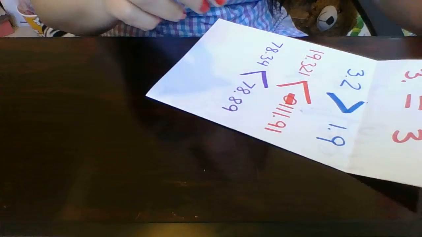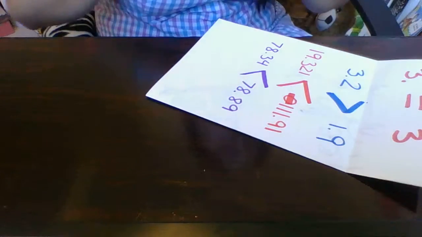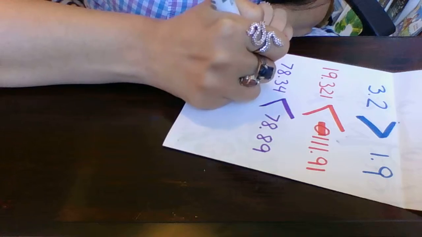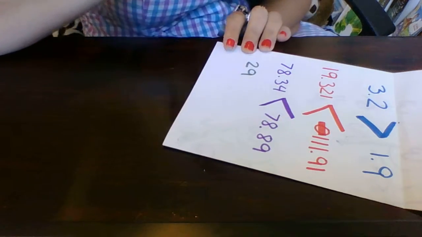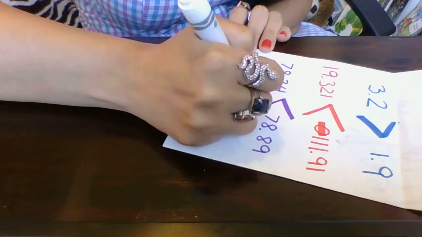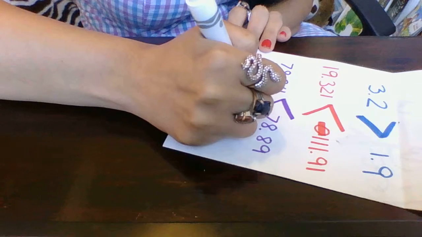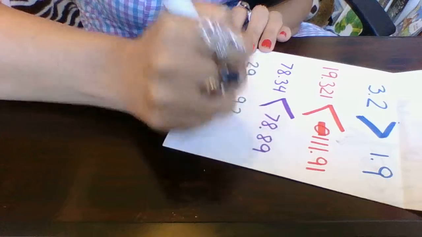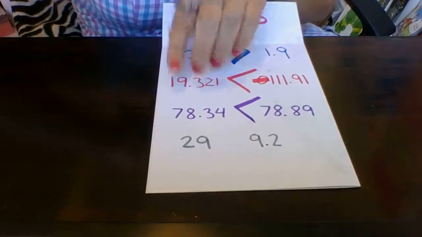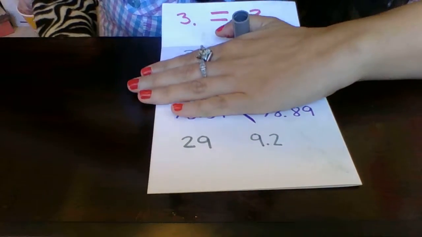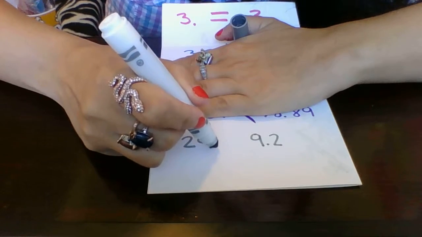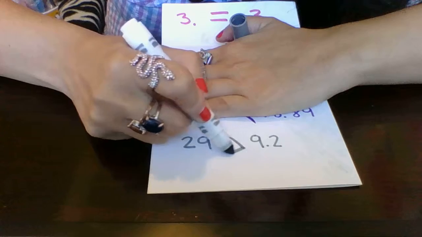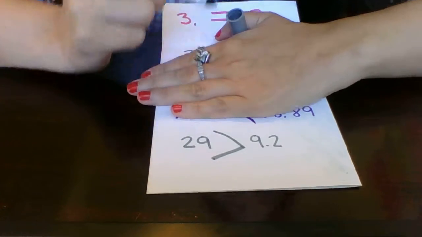Now, what do you do if you come across a situation where perhaps you have 29 and 9.2? There's an assumed decimal here, remember? 29 is greater than 9.2.